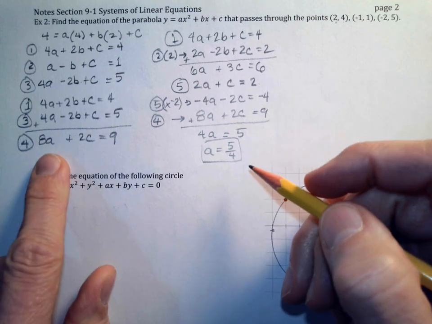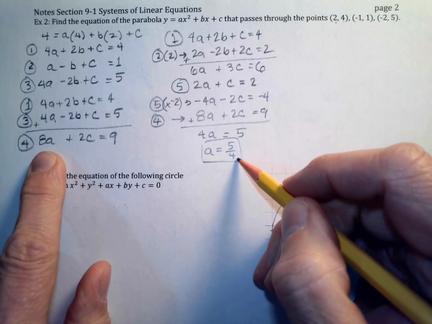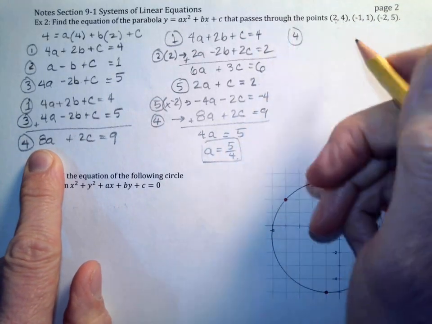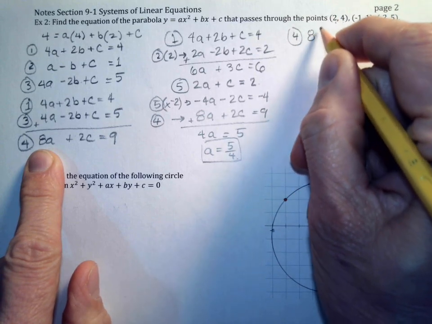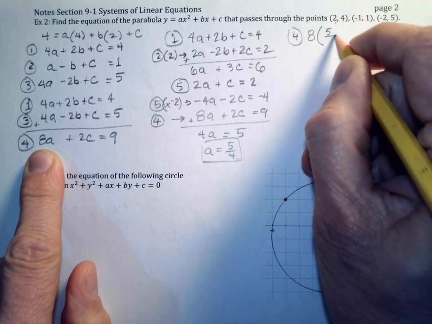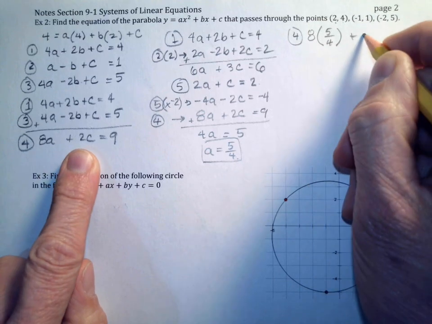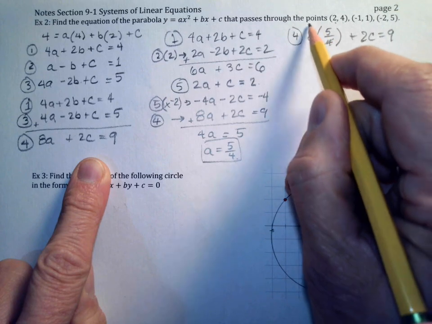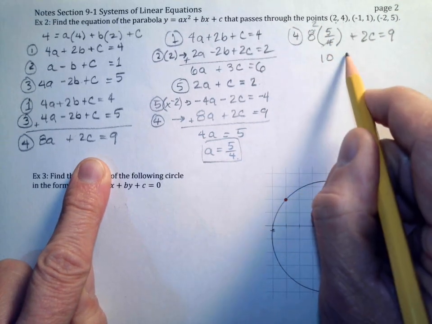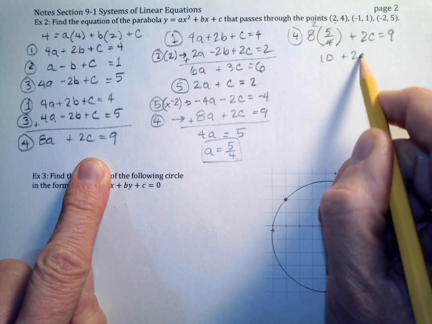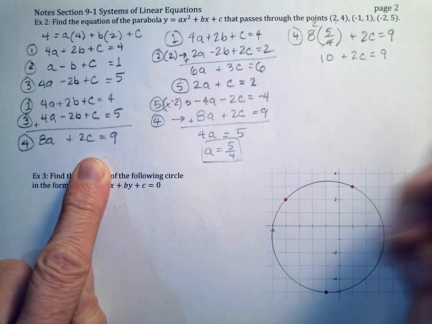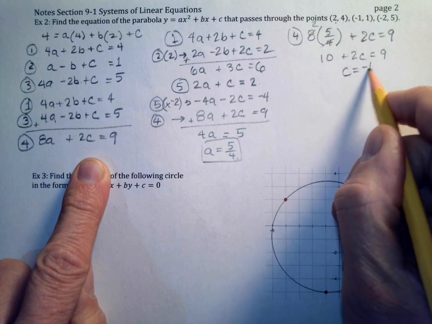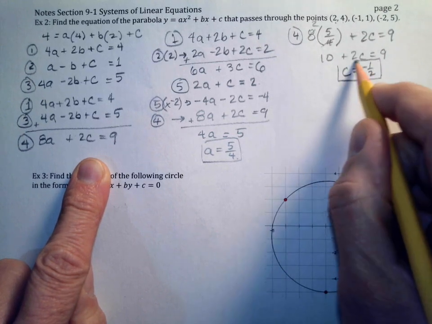Now, actually, now that I think about it, 8 would help cancel this fraction out. So I'm going to plug it into 4. Again, it doesn't really matter. But 8, plugging in my A, is 5/4 plus 2c equals 9. So my 4 and my 8 cancel. That gives me a 10, plus 2c equals 9. And I take my 10 to the other side. That's going to give me -1. C equals -1/2. All right, so I have 2 of my variables.